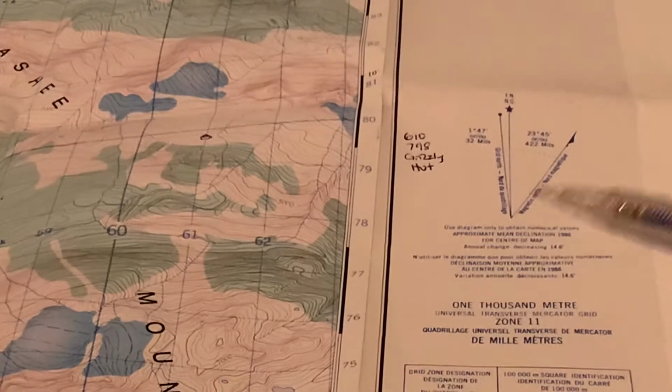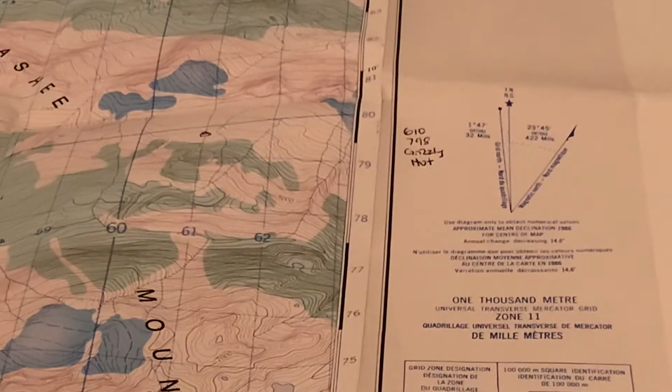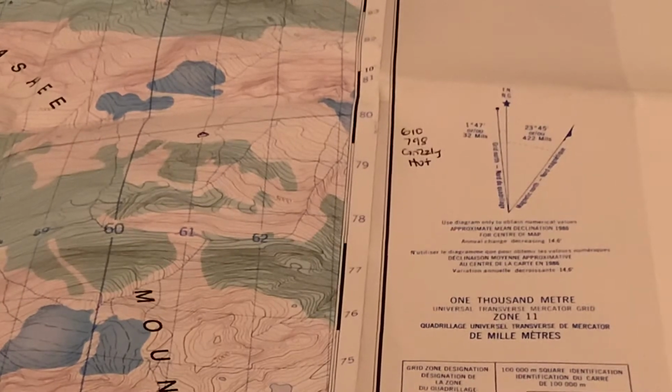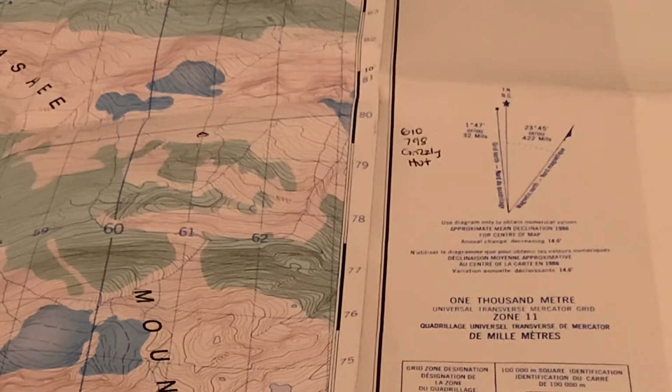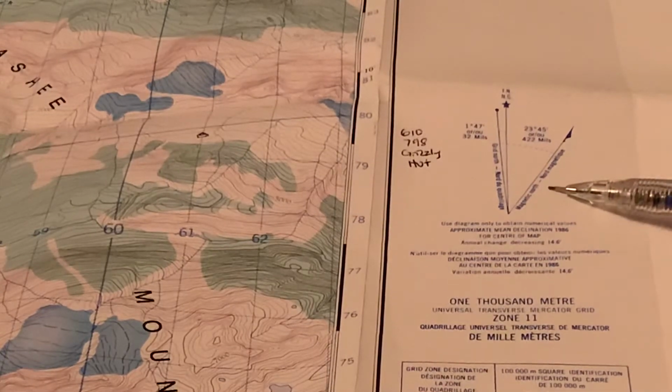And then the magnetic north, of course, that's the magnetic north poles. And those change ever so slightly every year. So there's a couple ways you can figure that out. You can either go and do a Google search for your region, and it'll tell you what the magnetic declination is in the present, or you can calculate it off of the map.